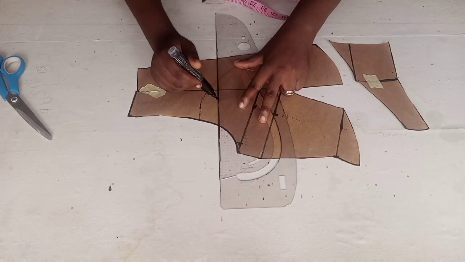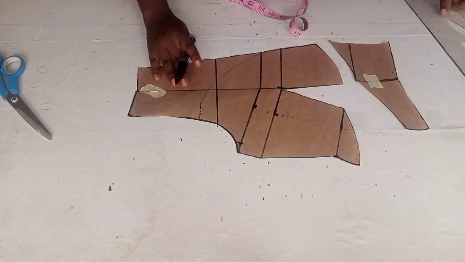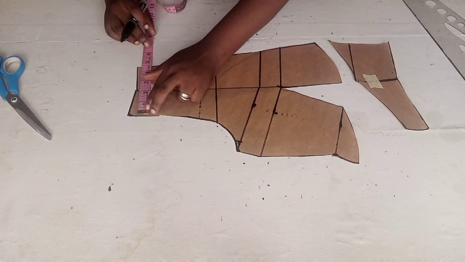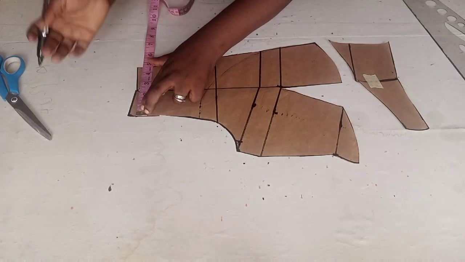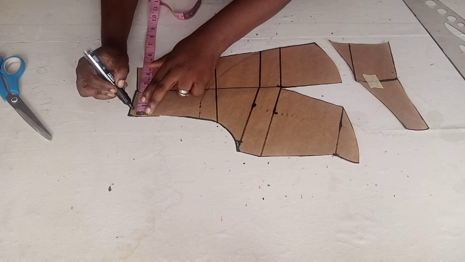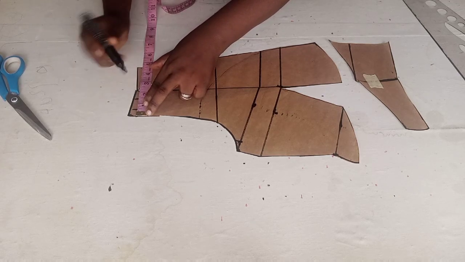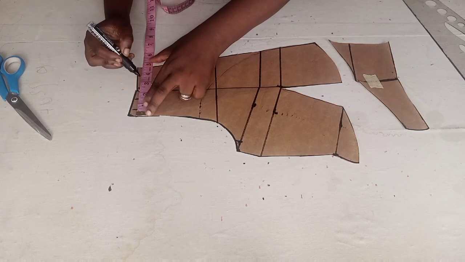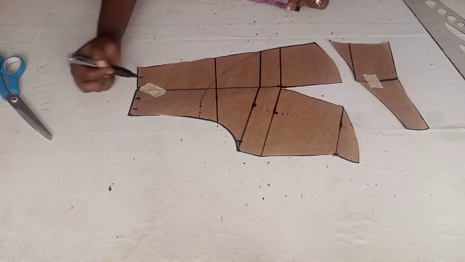I'll straighten it this way. You can see. So from there, I'll come to the upper part here. Whatever you have there, you can just divide it to how you want it. So I'll start from here: 1/2 inch, 1 inch, another 1 inch, another 1 inch. So you can see 1/2 inch, 1 inch, 1 inch, 1 inch.